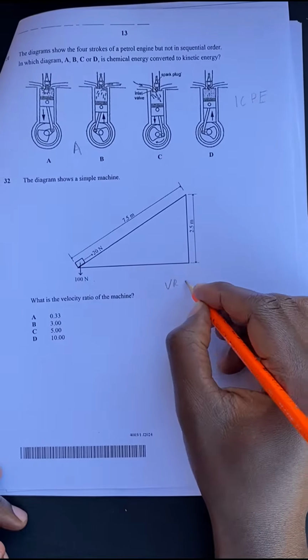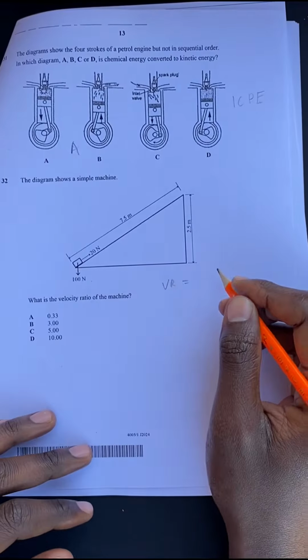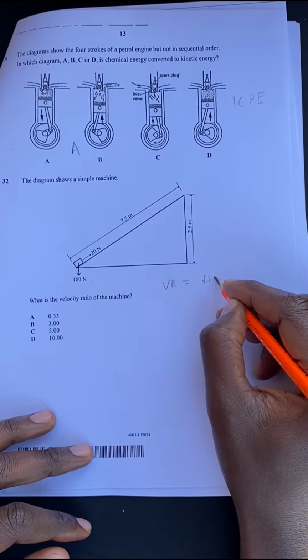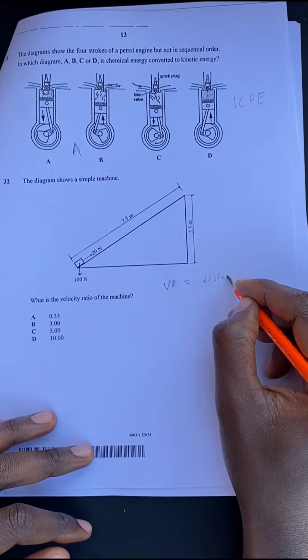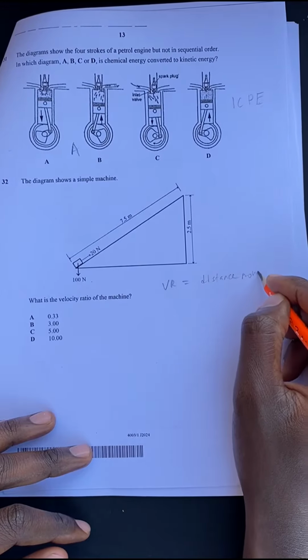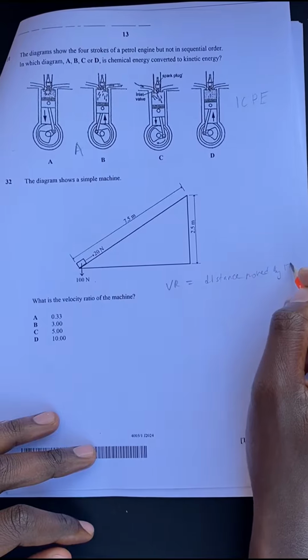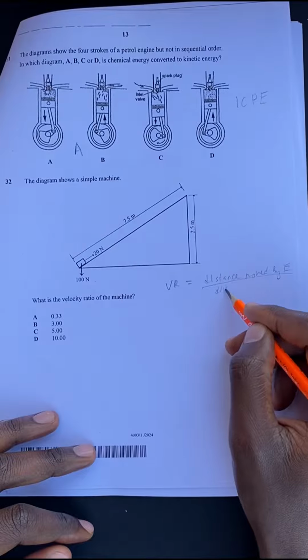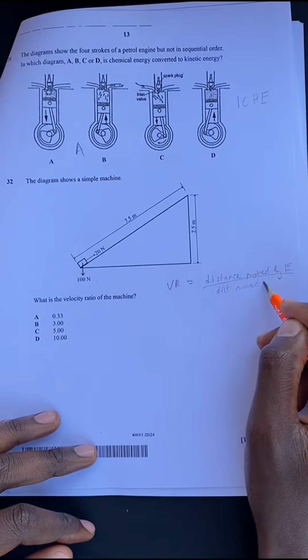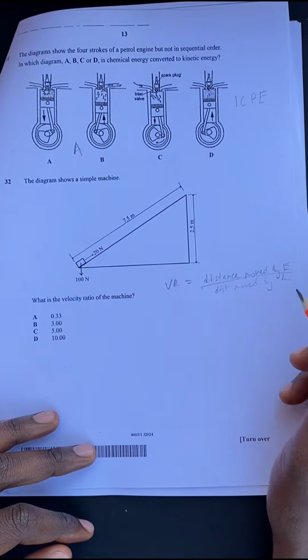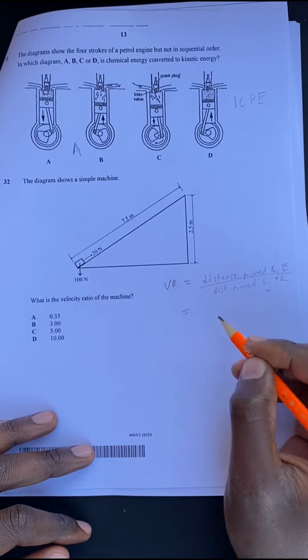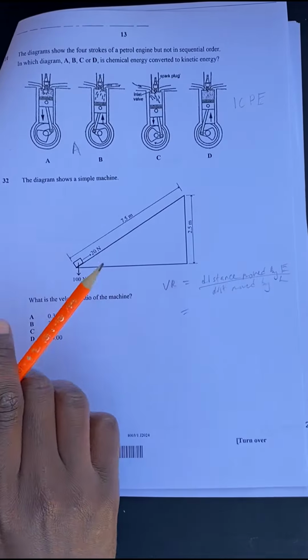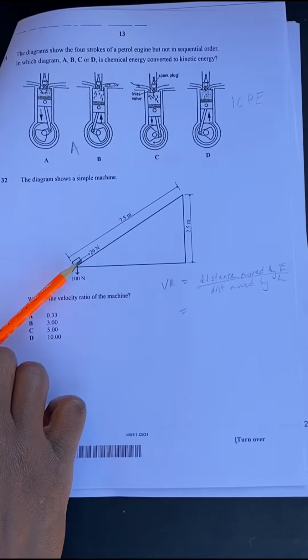So the velocity ratio is given by distance moved by effort over distance moved by load. So the distance moved by effort, our effort here is the 20 newtons.